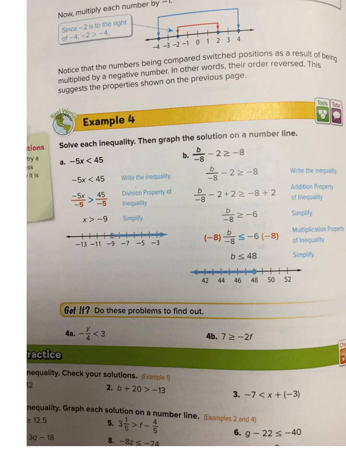So look at example 4. Solve each inequality, then graph the solution on a number line. Letter A says negative 5x is less than 45. Well, we know that 5 and x are being multiplied. Opposite of multiplication is division. So I'm going to divide by a negative 5. My x started on the left. It is still on the left. 45 divided by negative 5 is negative 9. But now because I divided by a negative, my inequality changes from a less than to a greater than.